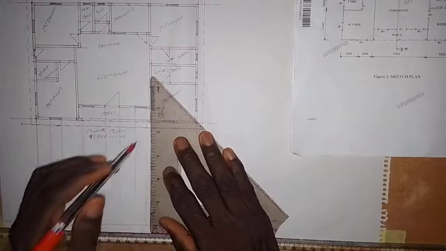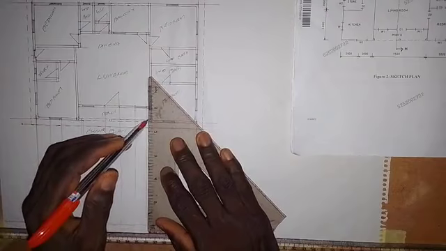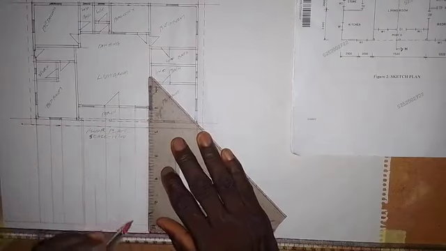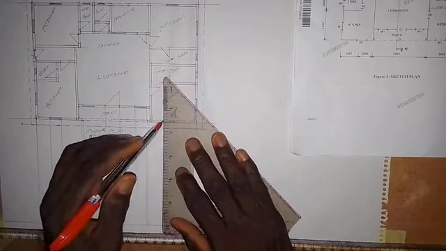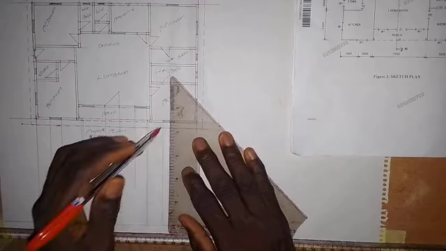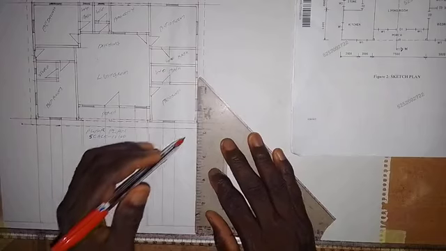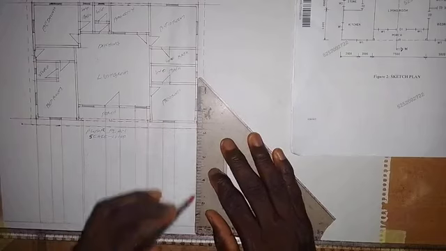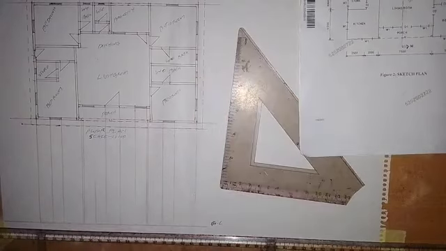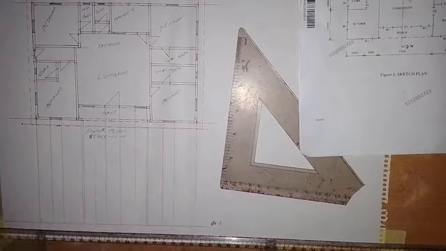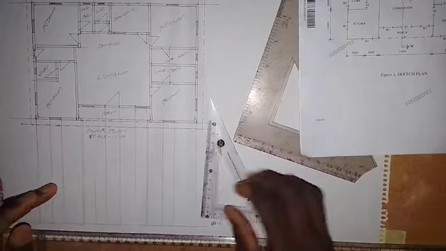Then here I have a column, so take a vertical line down. Then you can see this window also, so draw a vertical line for this window, and then at this end here I'm going to draw a vertical line. That's the edge of the wall. Alright, so the next thing that we are going to do is to take a measurement of the floor level.